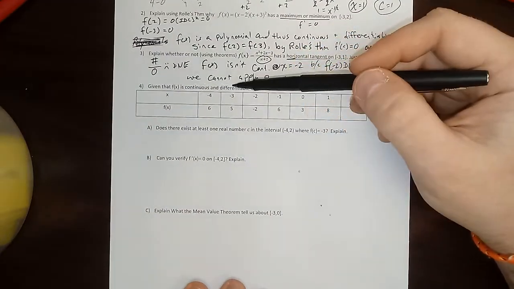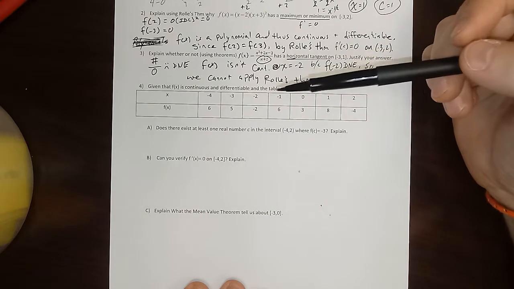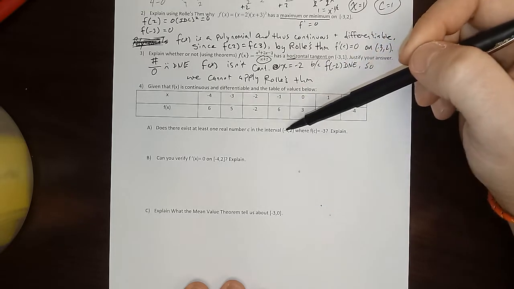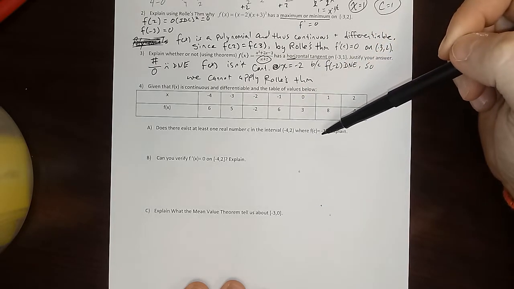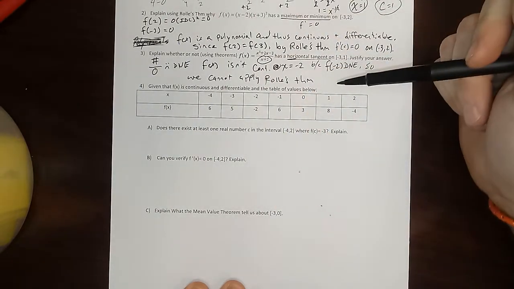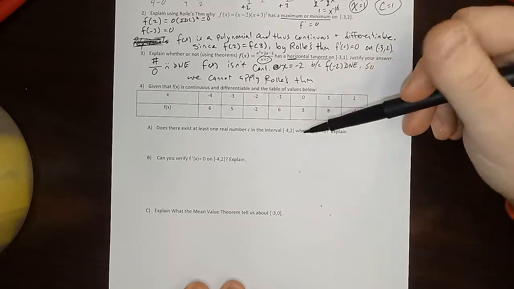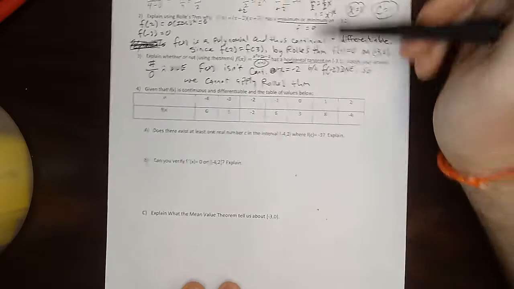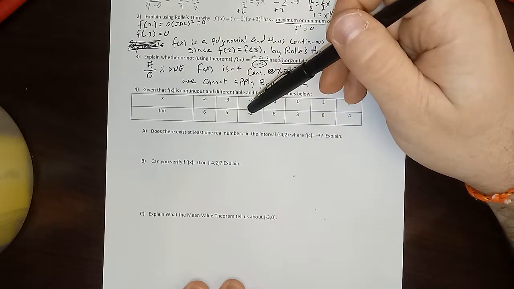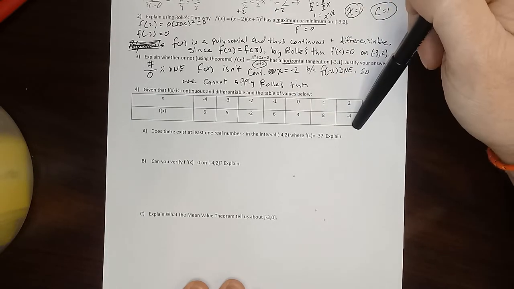Number 4, earthquake. Given that f of x is continuous and differentiable, oh hey, it gives us the necessary conditions. Does there exist at least one real number c in the interval from -4 to 2 where f of c is equal to -3? Explain. We're not asking about derivative stuff, so I know I don't need the mean value theorem. Mean value theorem always talks about derivative. But I'm looking for a y value of -3. So let's see. Starts out high, goes down a little bit, goes down to -2, comes all the way back up to 6, goes down to 3, goes all the way up to 8, and then drops down to -4.